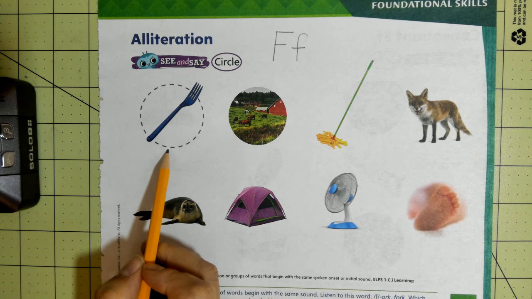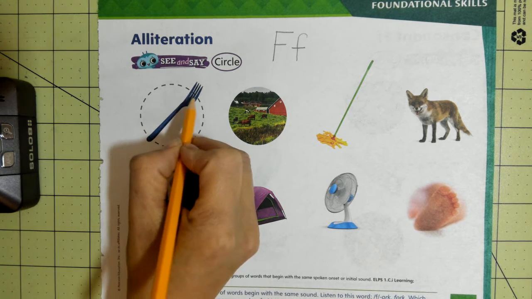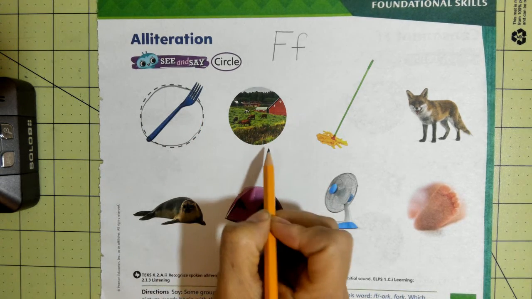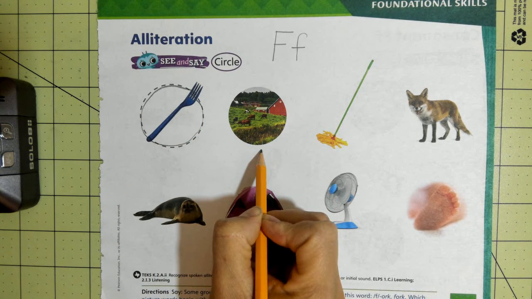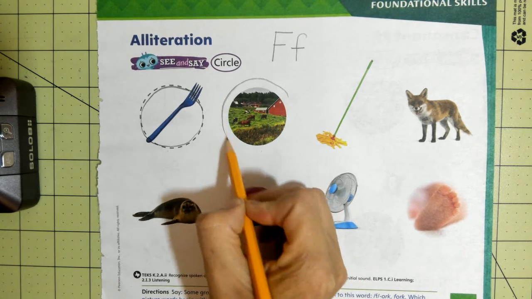So let's look at our first one. We have the fork. A fork. The first sound in fork is F. So we're going to circle it because it does begin with F. Let's look at our next one. We have a farm. Farm. What's the first sound we hear in farm? Good, it's F. So we will circle it.